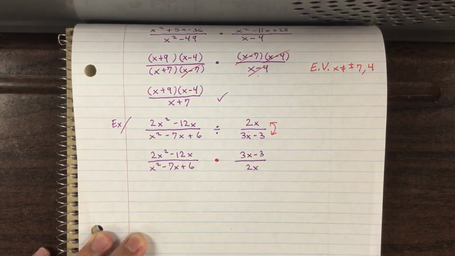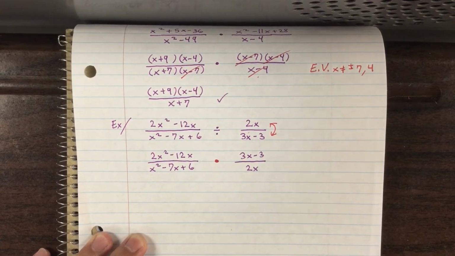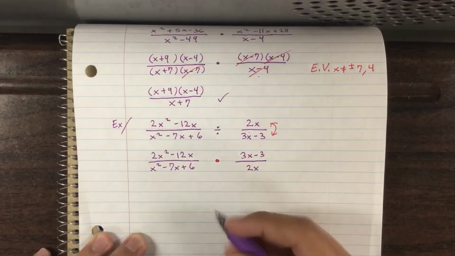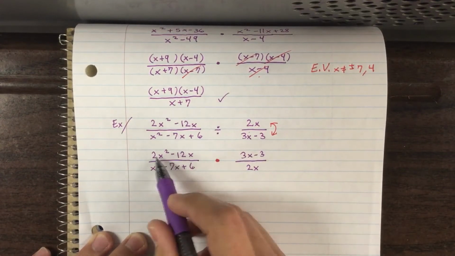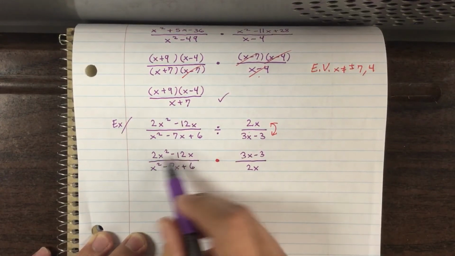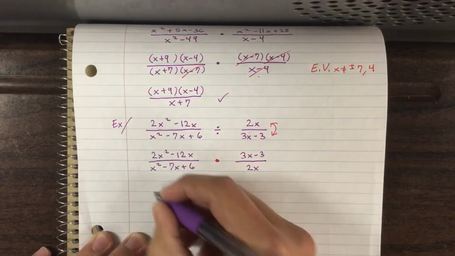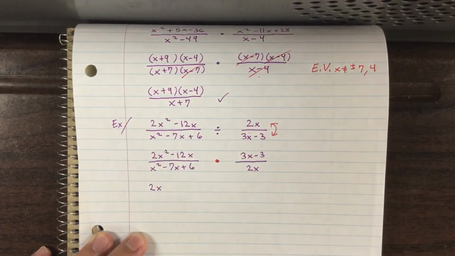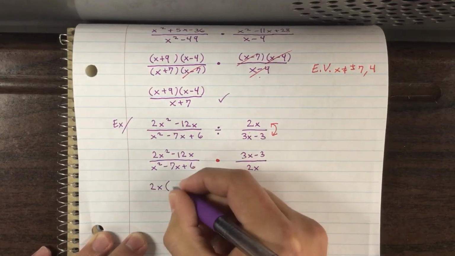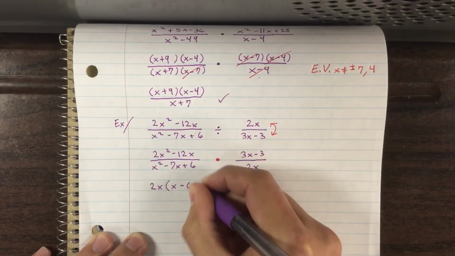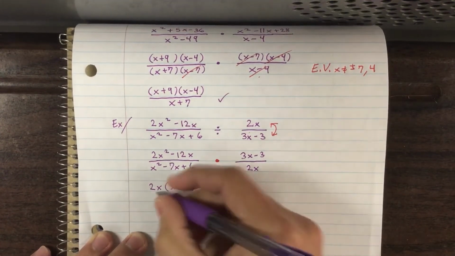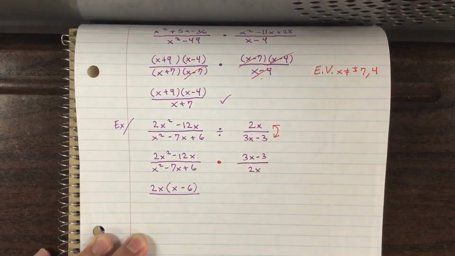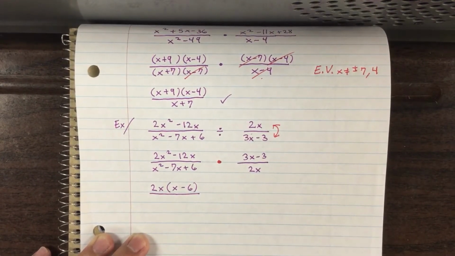Now what's next? Factor it out. So this one, the first numerator, what does it have in common? Definitely 2. x squared and x, definitely x. So that'll give us x minus 6. Factor the denominator. Factors of 6 to give you negative 7.